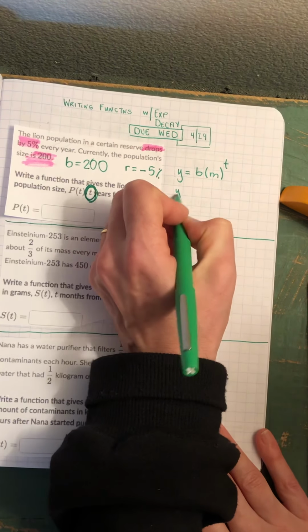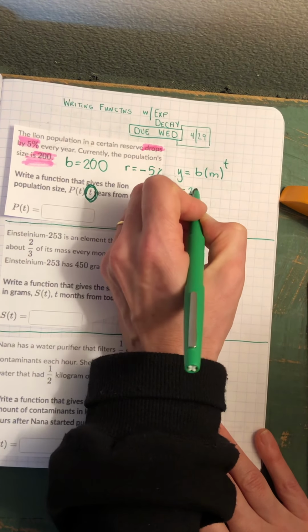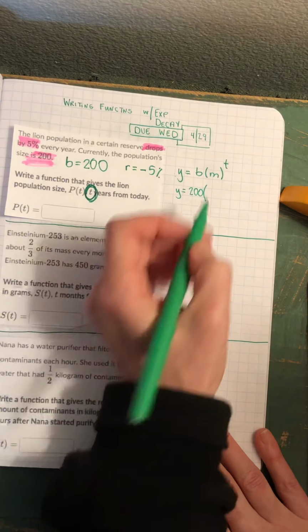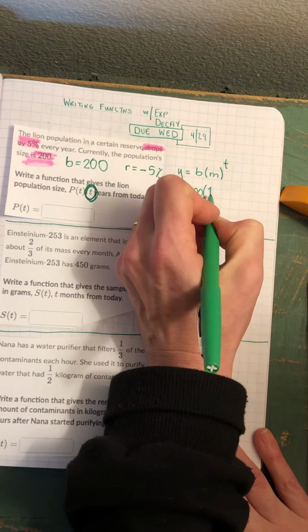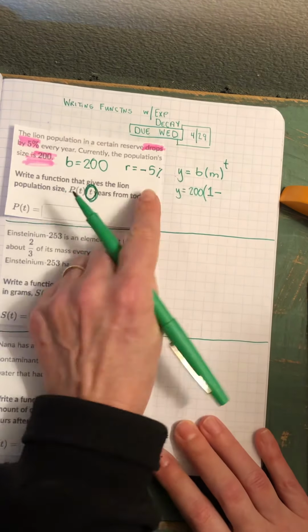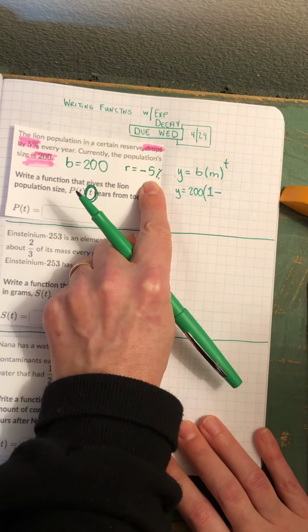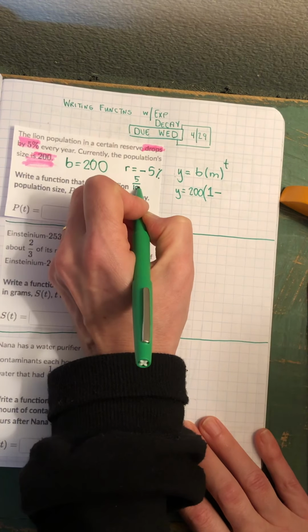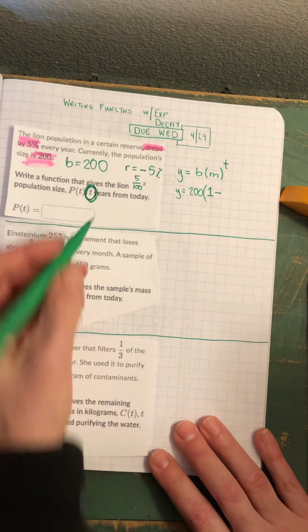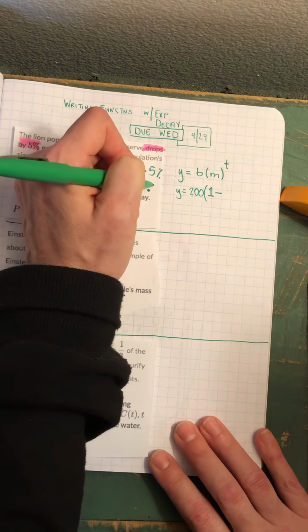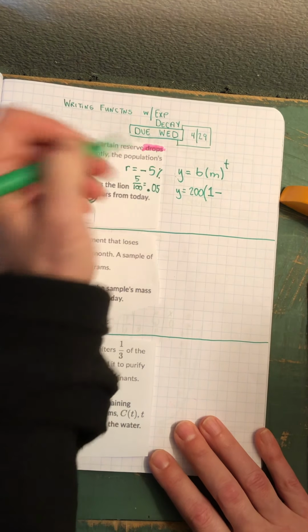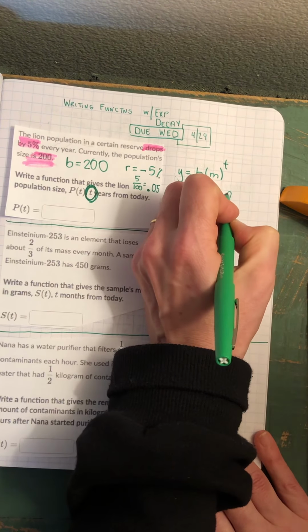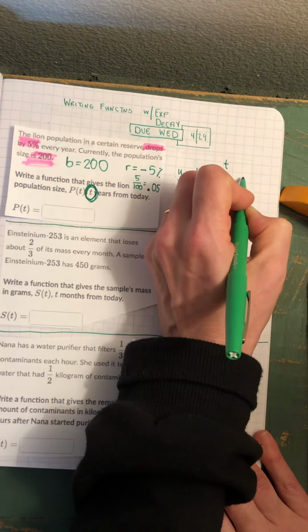Okay, so we've got our initial value, and it drops. So remember, we're taking 100% of it and we're losing 5%, but that's as a percent. So we have to say, what's 5 divided by 100? And if we put that into our calculator, the calculator is going to say 0.05. 0.05 to the power of t.